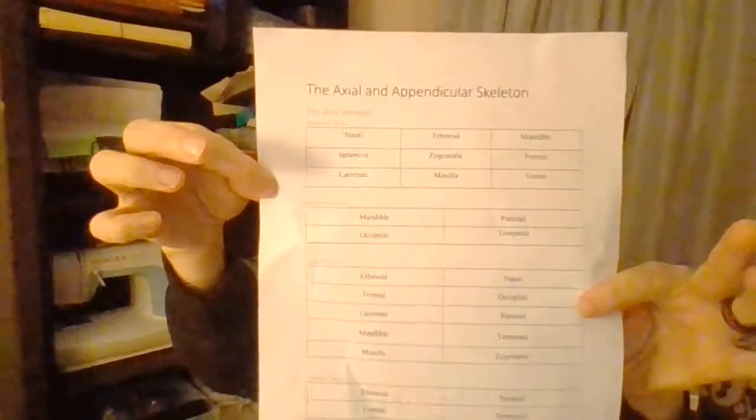I am doing lab number 5 video. It is of the axial and appendicular skeleton. This is Harry off to the side. He's going to be helping me. These are my notes that I'll be using. Let me print it out. Make sure I get everybody on there.